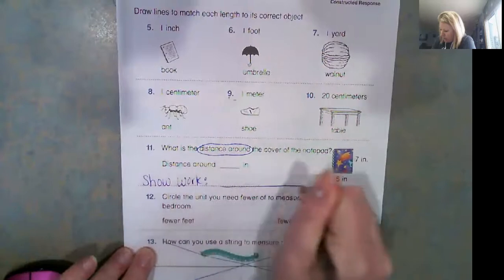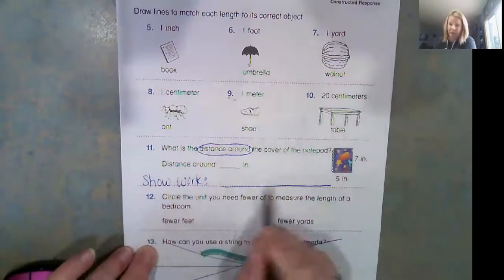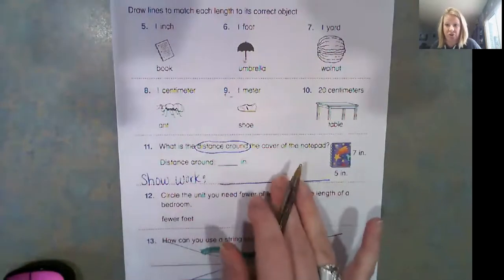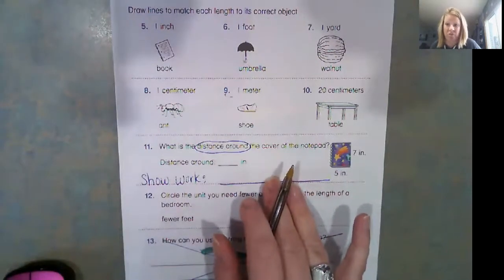So I want to see your addition problem. And I'm not going to put the pluses and equals because I will give you hints then. You need to do that on your own, but I want to see the work there. You're going to get a point for showing me your work.